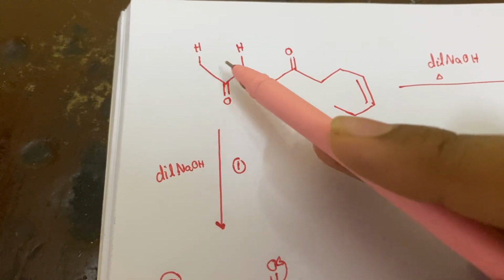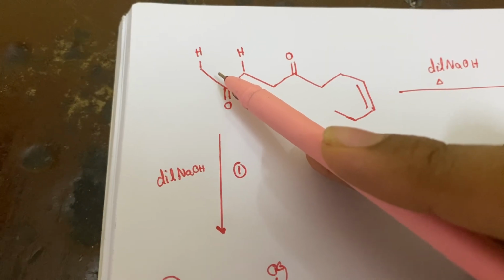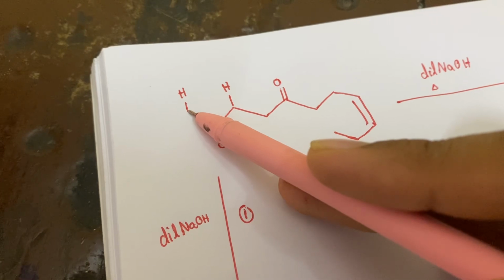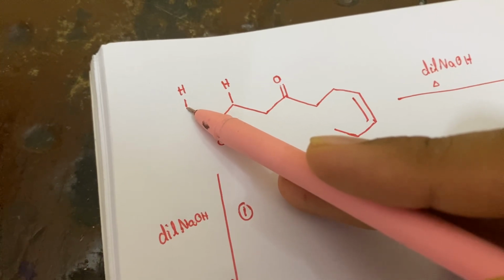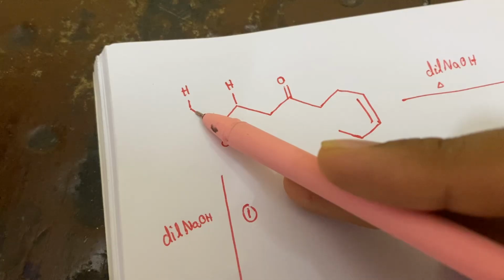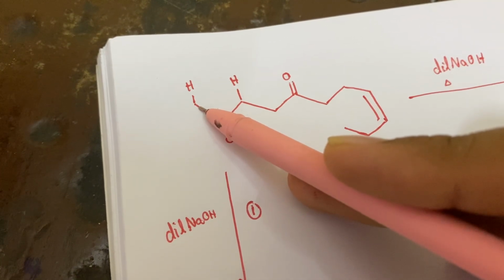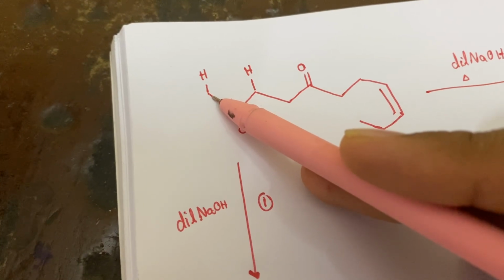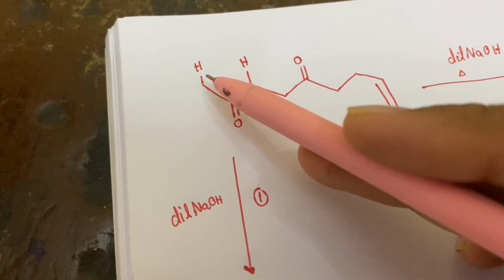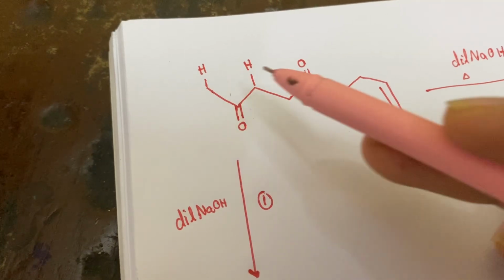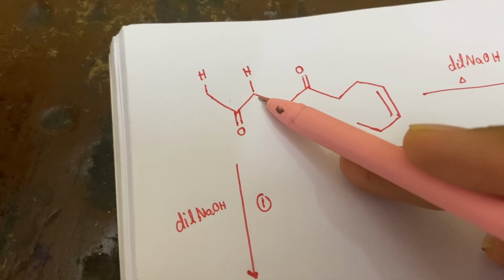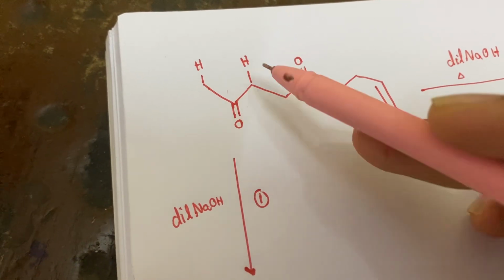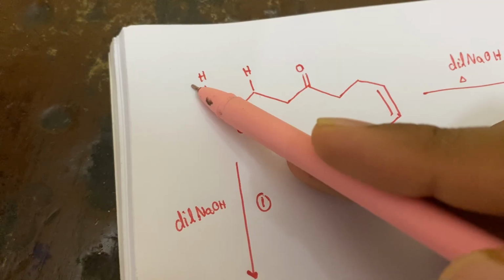Now from which of the two carbons is the carbanion stable? From here you can see the carbanion which is produced is a 1 degree carbanion. The stability goes like methyl carbanion is more stable than 1 degree, then 2 degree, then 3 degree. So the 1 degree carbanion is stable. Here, if you see, the carbanion produced is a 2 degree carbanion, which is not stable. From here we can see that this will be the acidic hydrogen.